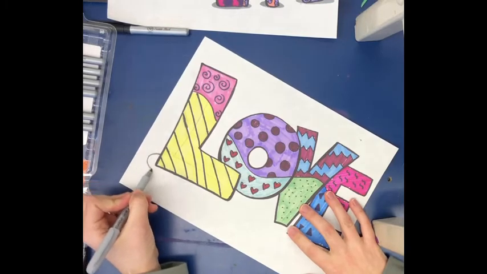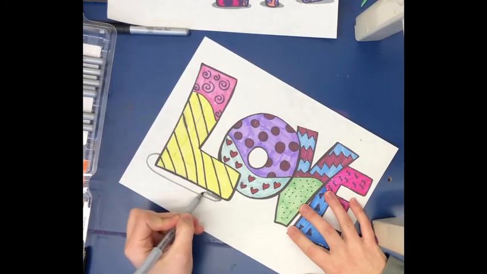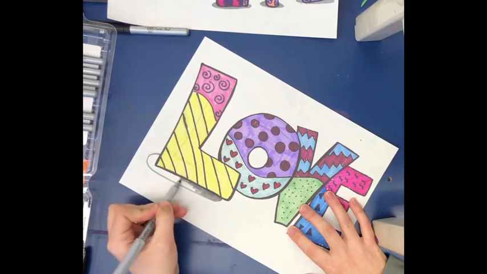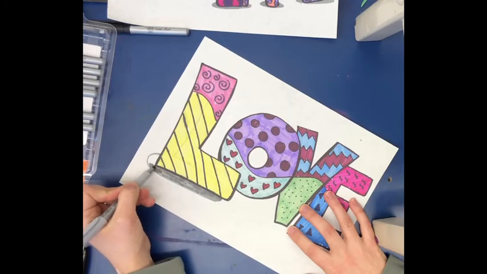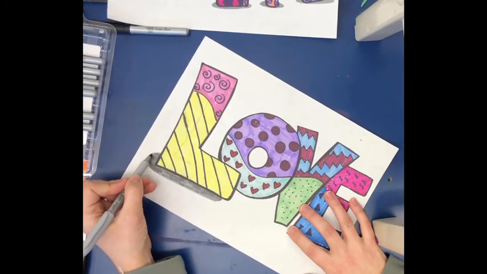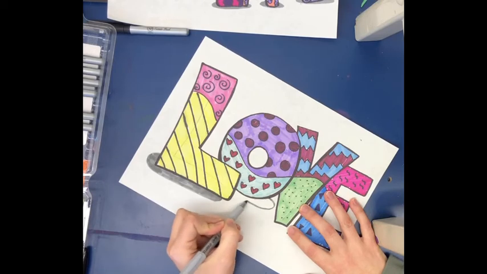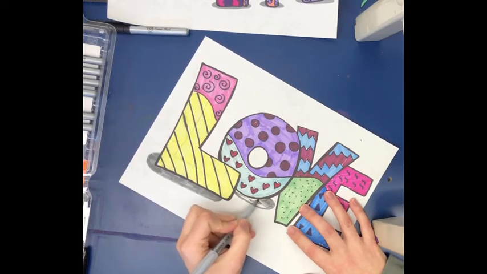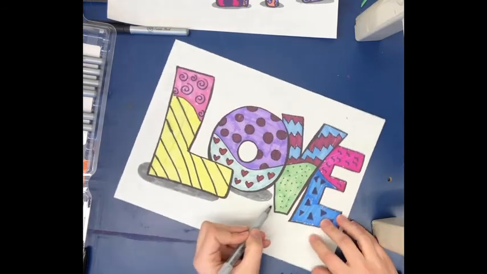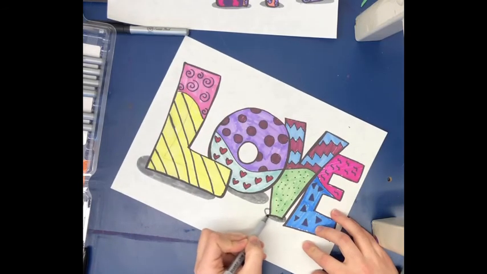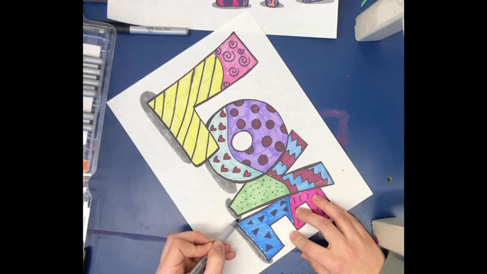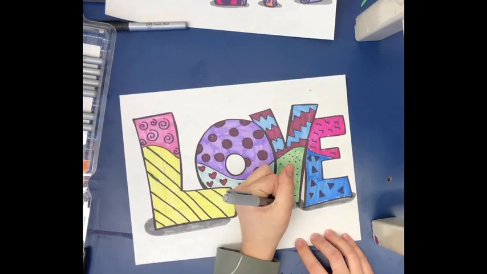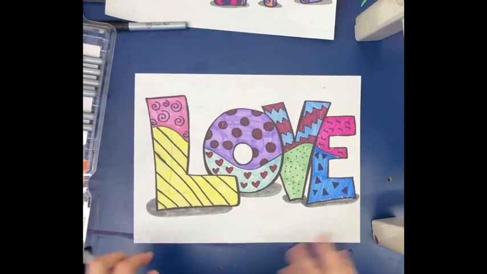The other thing I was going to encourage is if you want to add a little shadow, if you have even a pencil or a gray marker or a gray crayon, you can use that to make a little shadow, and it just makes your letters look a little more three-dimensional. Like when they're sitting on something and they're making just a little shadow. Romero Britto has some work that is 3D, so he's got some letters that are three-dimensional. I think it looks nice with just a couple shadows under your letters.